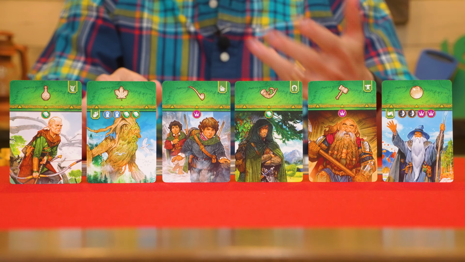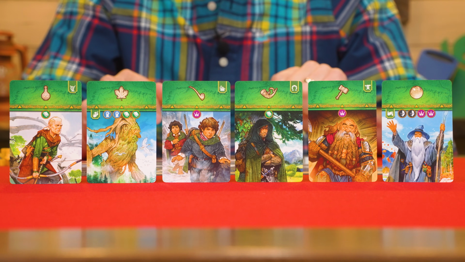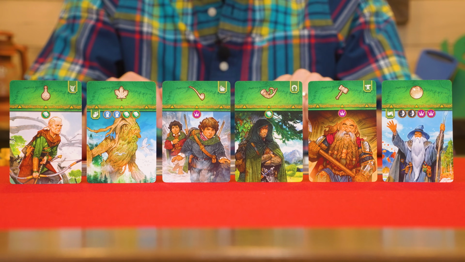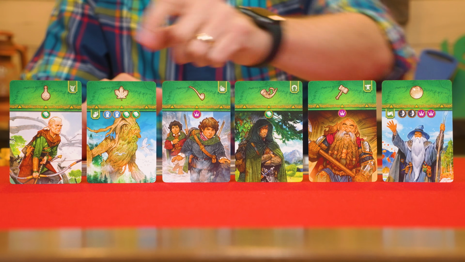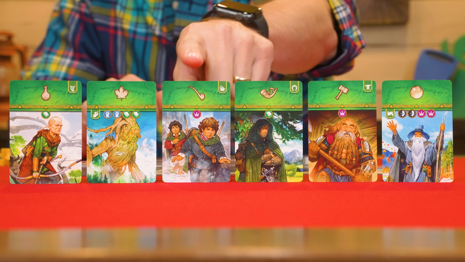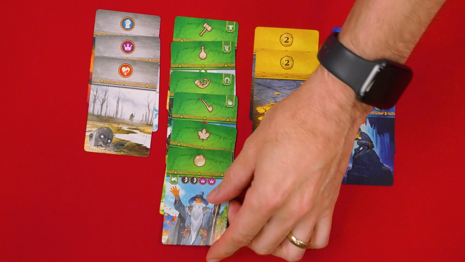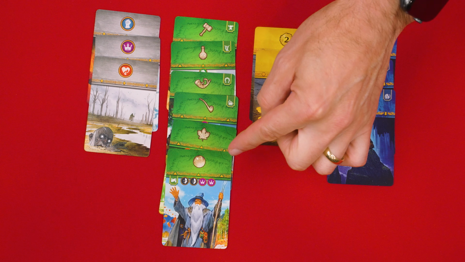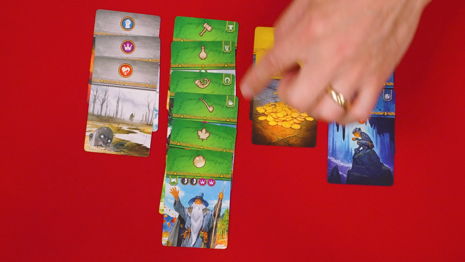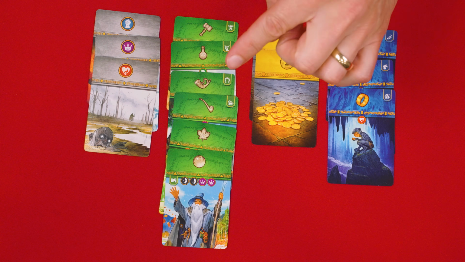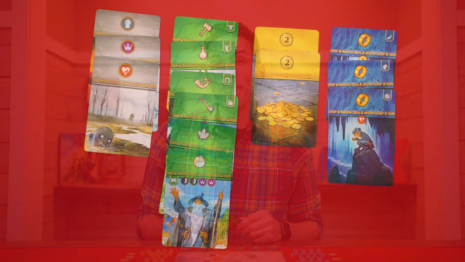Next up, we have green cards. These will show one of 6 possible symbols representing the 6 different races of Middle-earth: elves, ents, hobbits, humans, dwarves, and wizards. As soon as a player has 6 unique race symbols played in front of themselves, they have rallied enough support to immediately end the game in their victory. But I should mention, playing green cards has another benefit during the game.